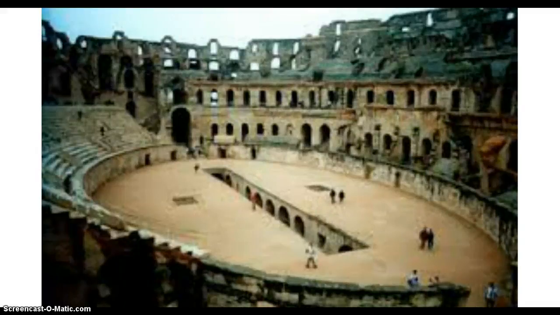The interior of the Colosseum consisted of 3 levels of seating and standing areas, an arena, and an underground area. There were multiple sets of stairs leading to the different levels.